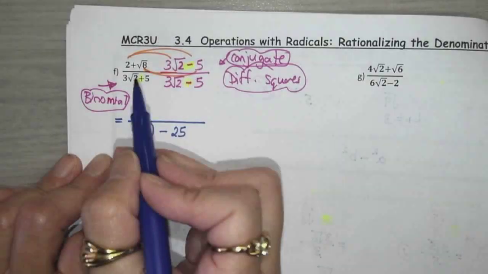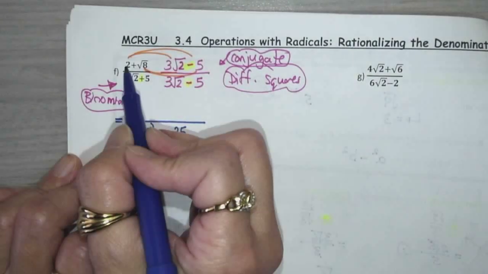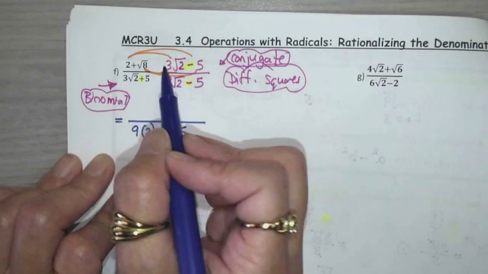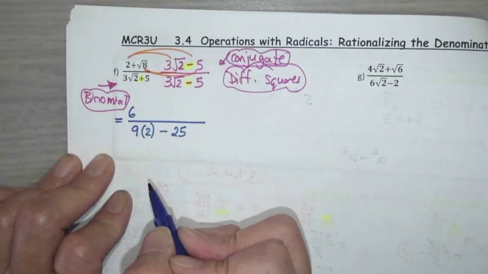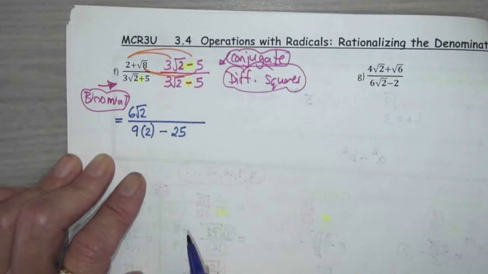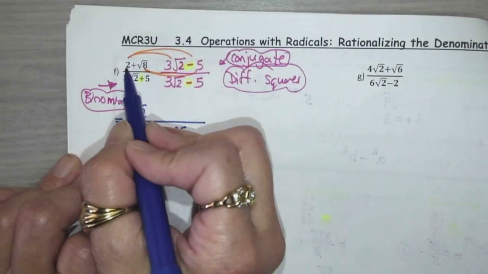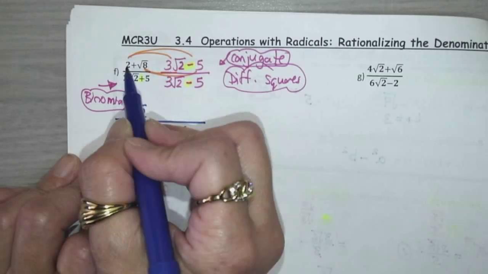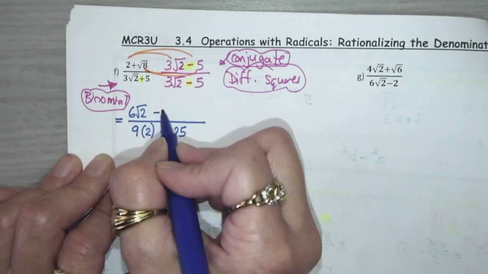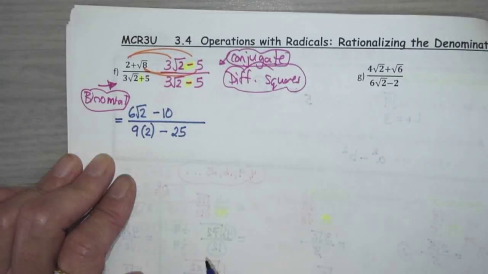All right. So now we're going to do FOIL up here. First times first. Whole number times whole number, 6. Root times root, so it's just root 2. So 6 root 2 like that. Okay. Do it again. So we did the first one. 2 times the negative 5, minus 10. Is that all right? What step are we on now?